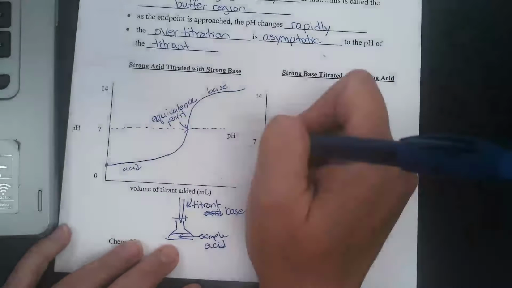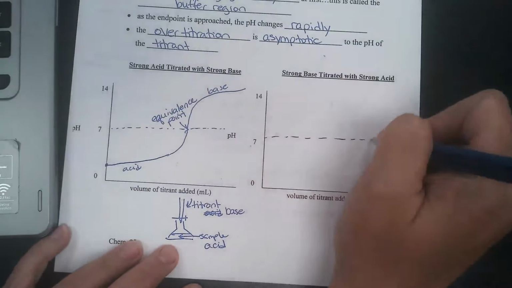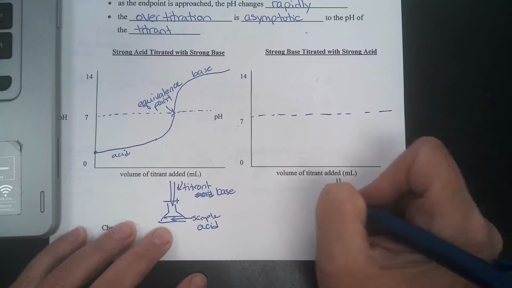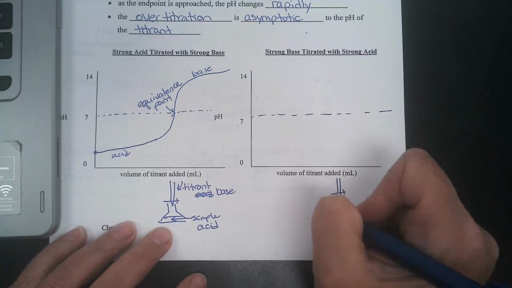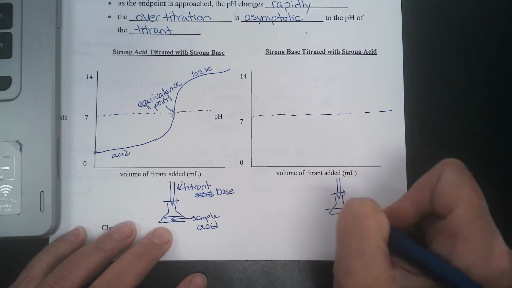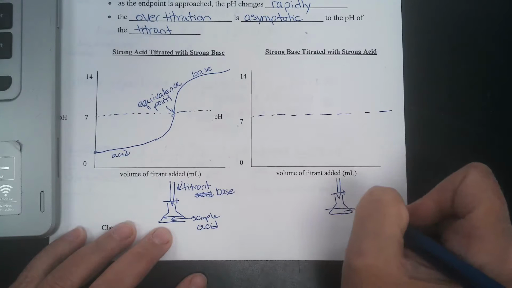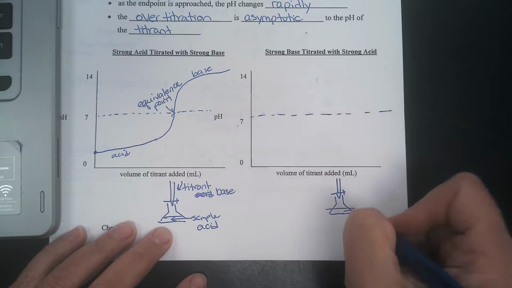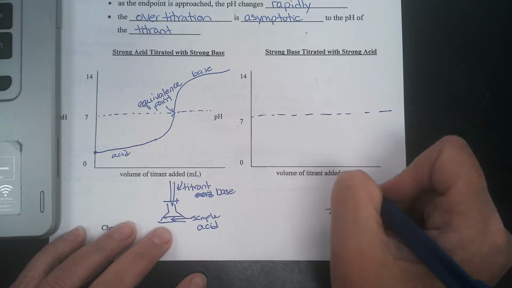If I did the opposite, so in my burette I have, this is my sample. I'm titrating a strong base with a strong acid.